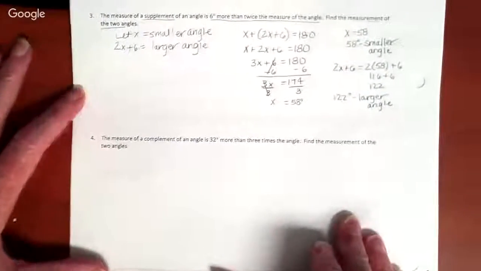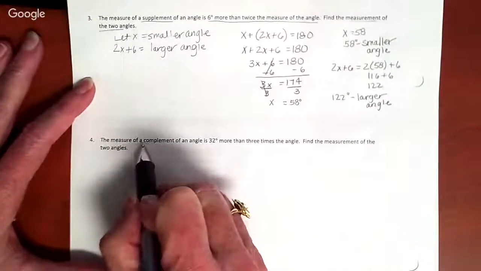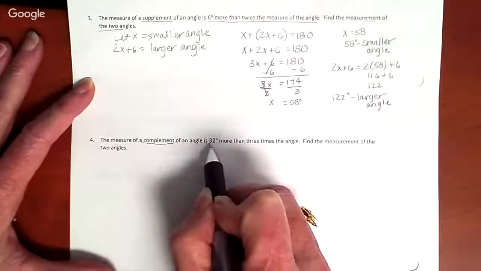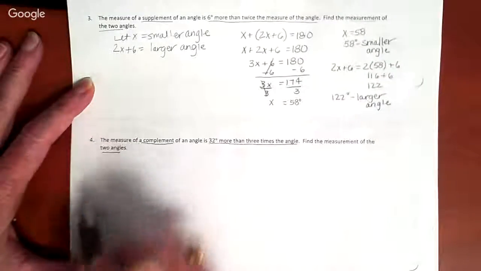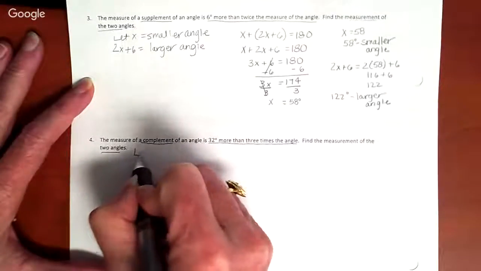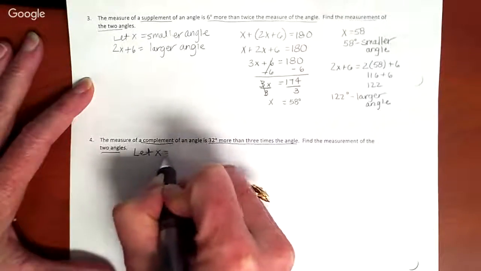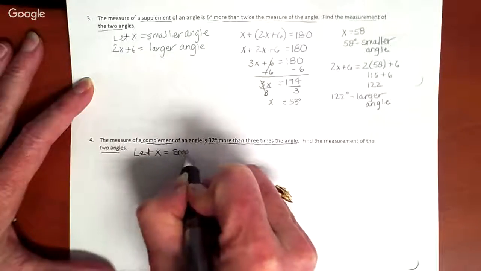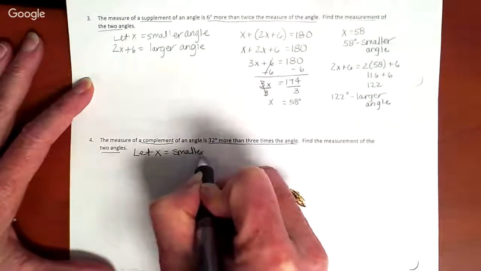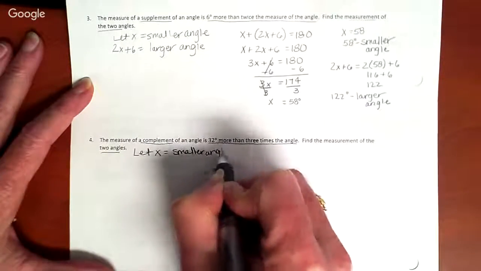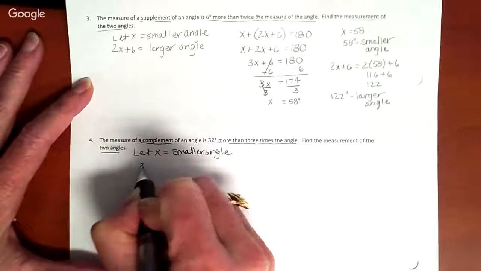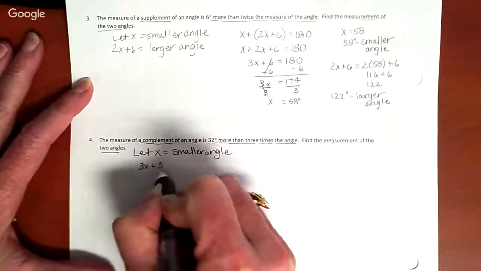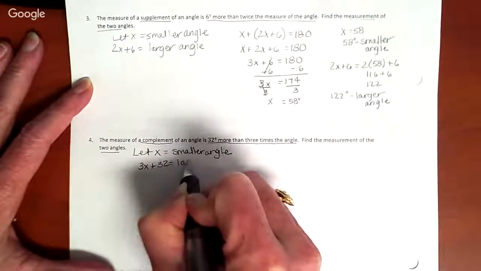Next we have the measure of a complement is 32 more than 3 times the angle. Find the two angles. So we have let x equal smaller angle and let 3x plus 32 equal a larger angle.